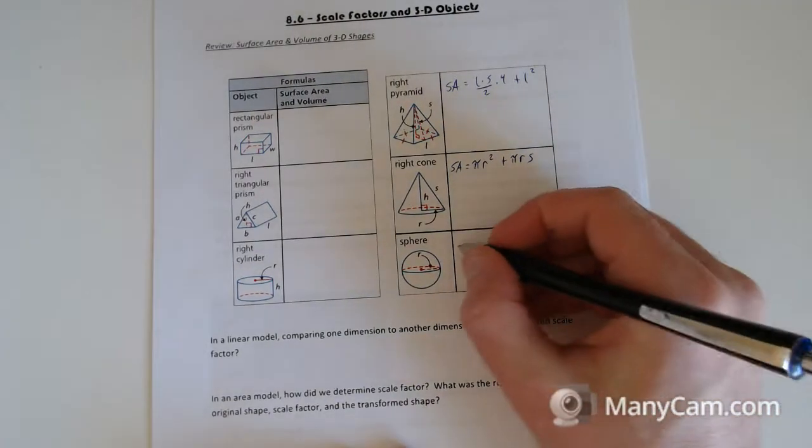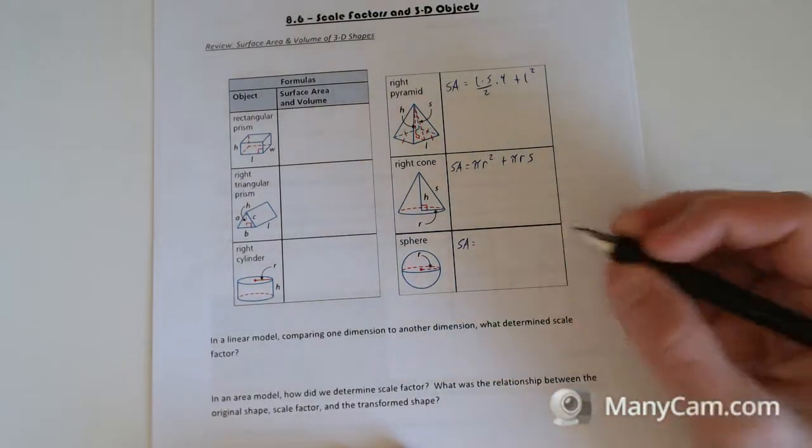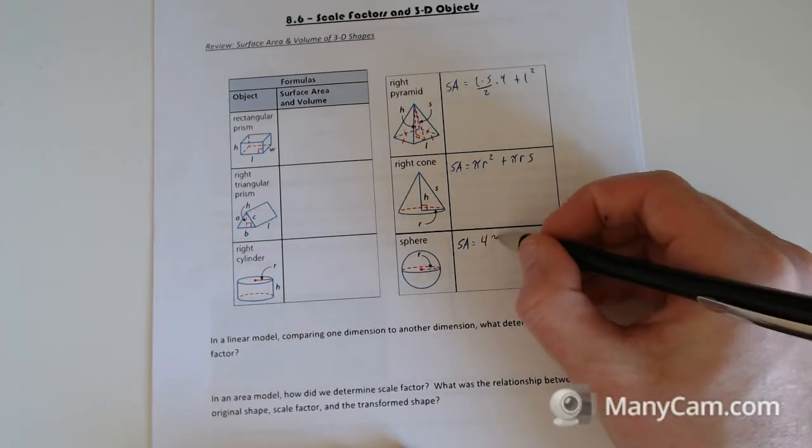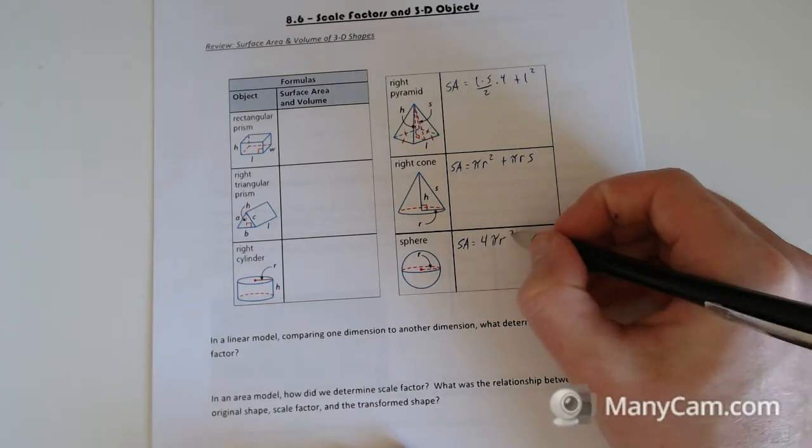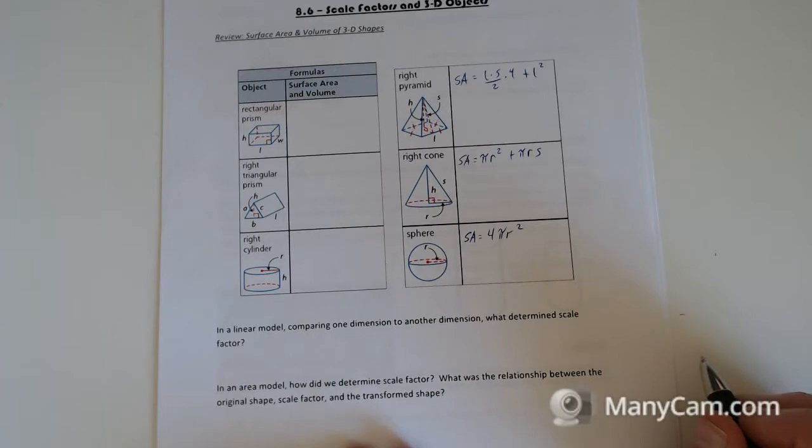And for spheres, I would definitely give you these formulas if we were going to use them. It's 4 pi r squared, which is kind of interesting. That one's just a memorization one as well.